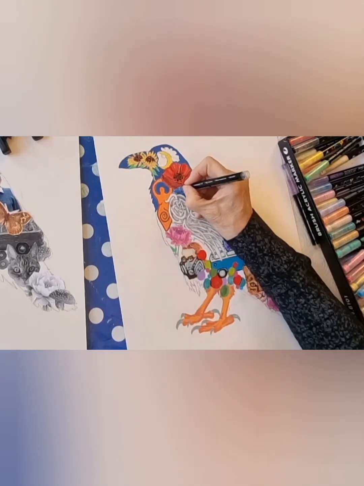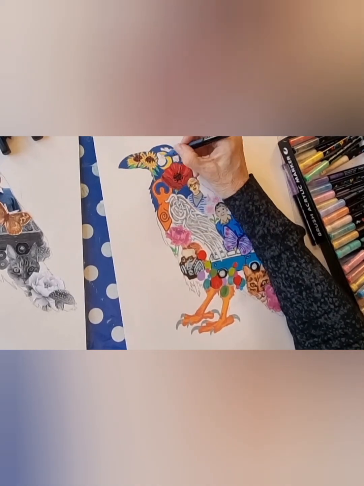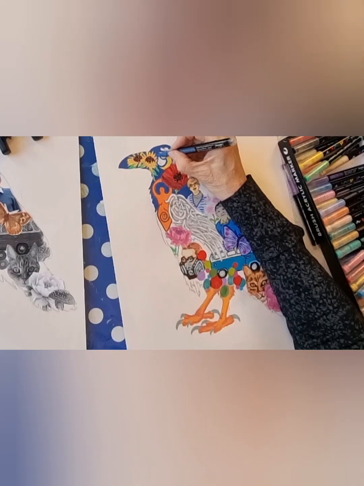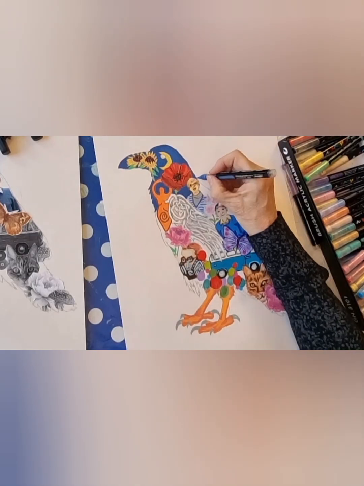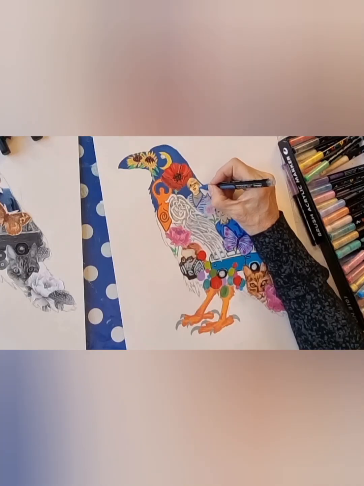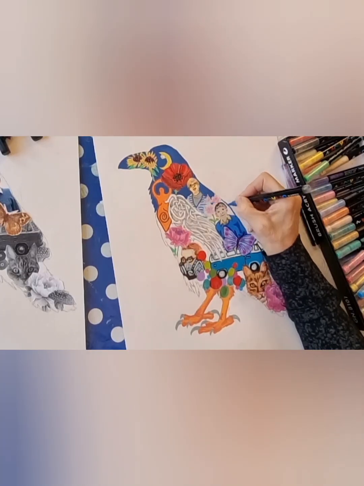I like the flow of the acrylic pens. If you use traditional felt tip pens, it takes quite a lot to cover large areas, and then you end up with lines. But with these, you get quite smooth coverage. It's nice.